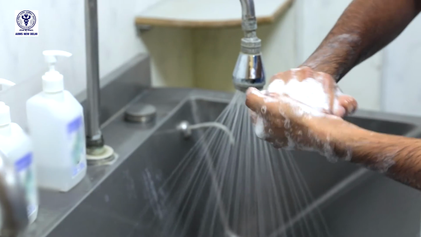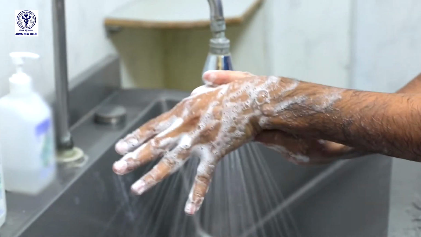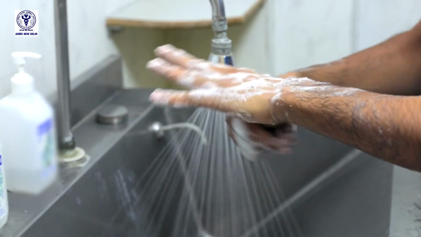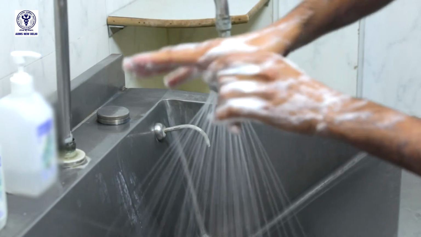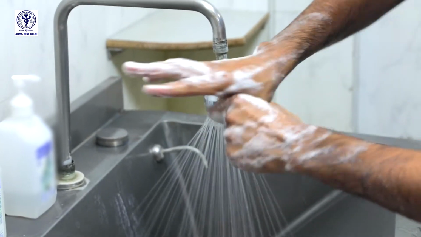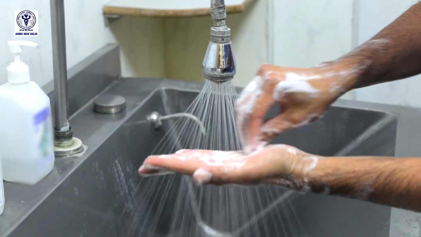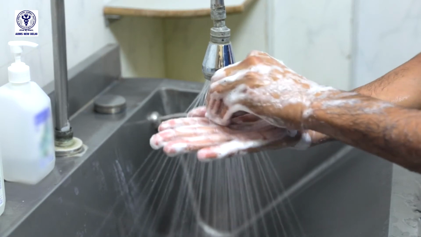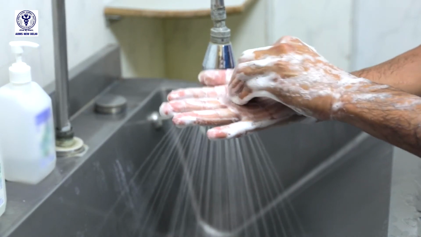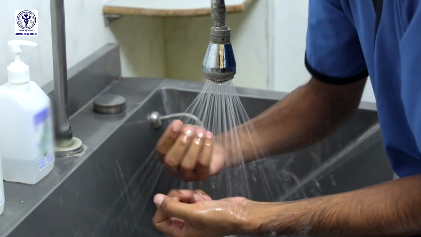5. Back of fingers to opposing palms with fingers interlocked. 6. Rotational rubbing of left thumb clasped in right palm and vice versa. 7. Rotational rubbing backwards and forwards with clasped fingers of right hand in left palm and vice versa. 8. Rinse hands under running warm water.